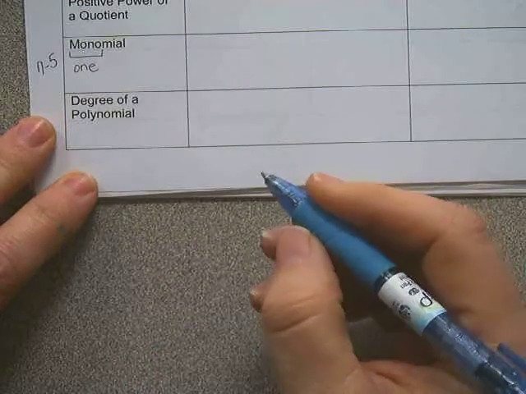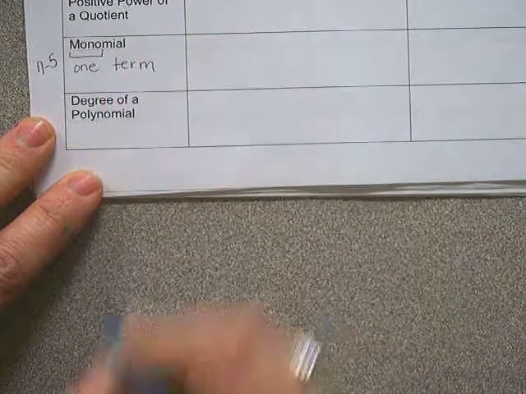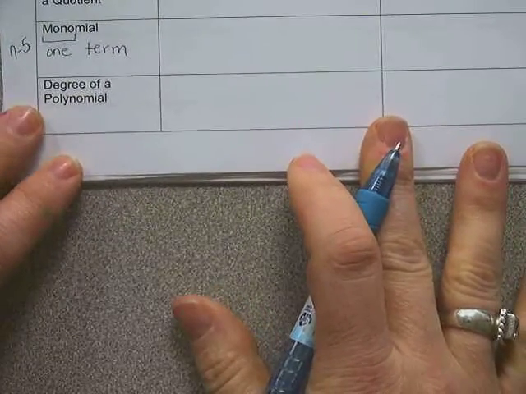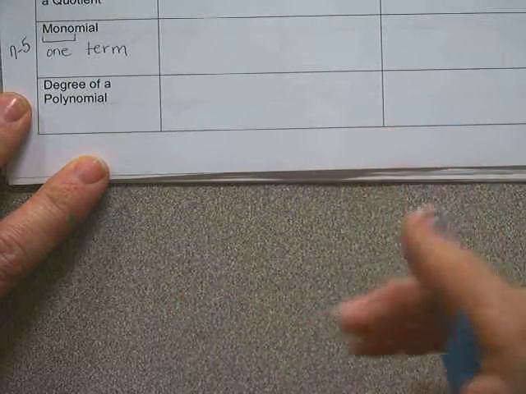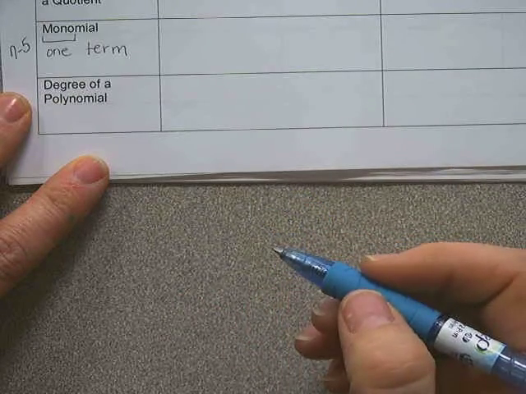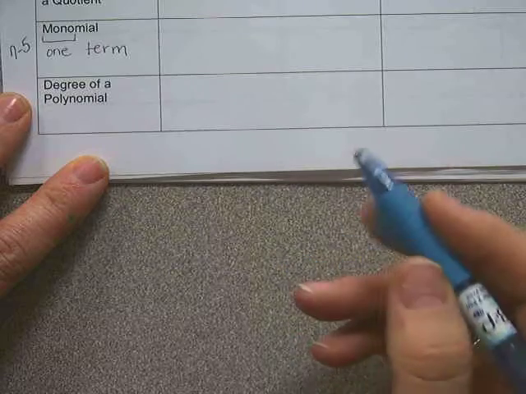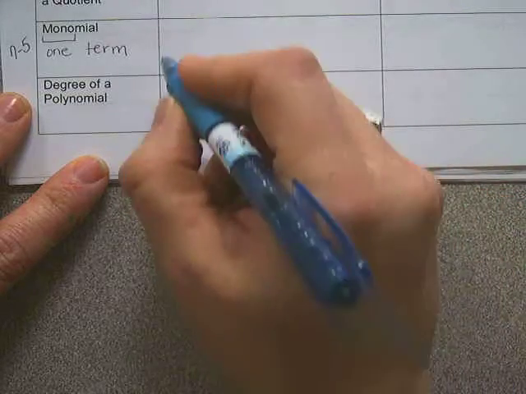So a monomial is an expression with one term. It's a one-termed mathematical expression. A monomial is a number, a variable, or a product of numbers and variables with whole number exponents. So here are some examples of monomials.